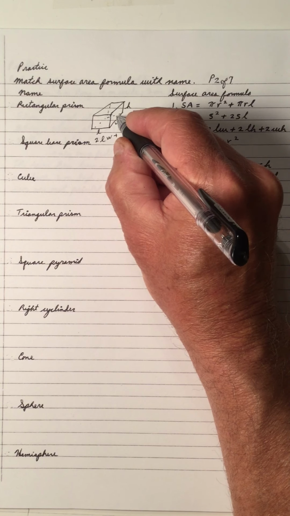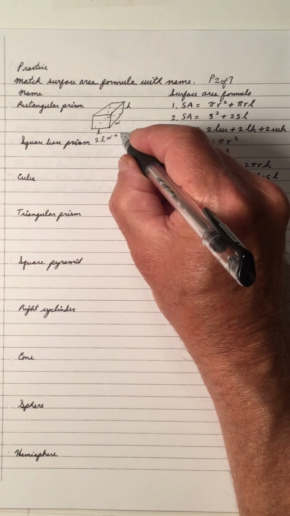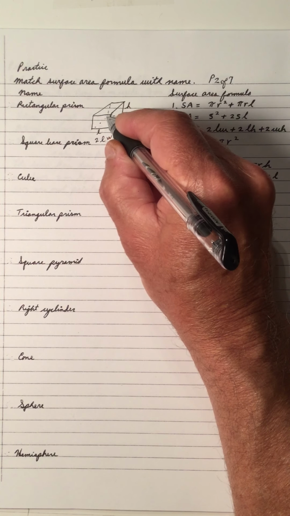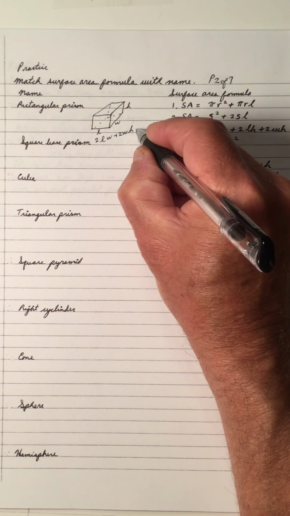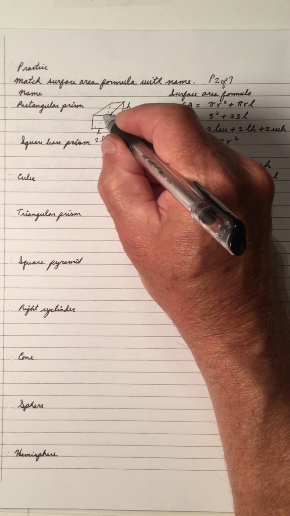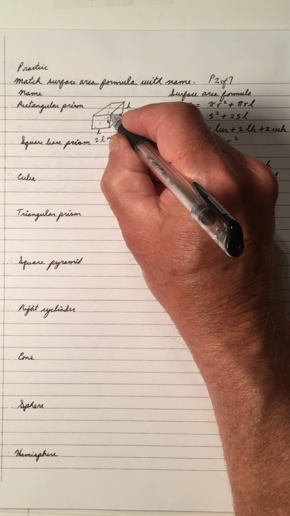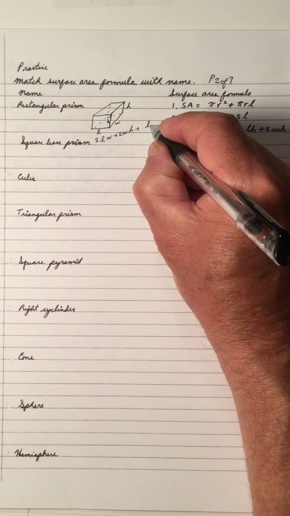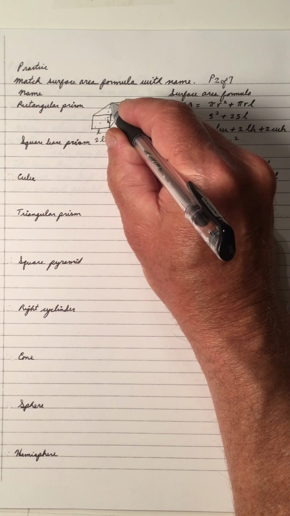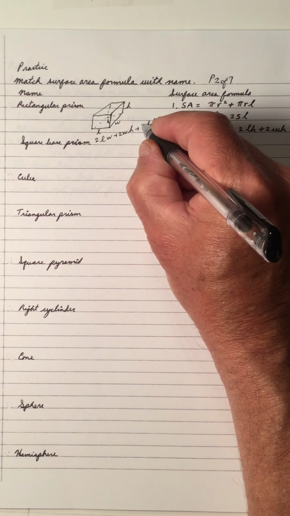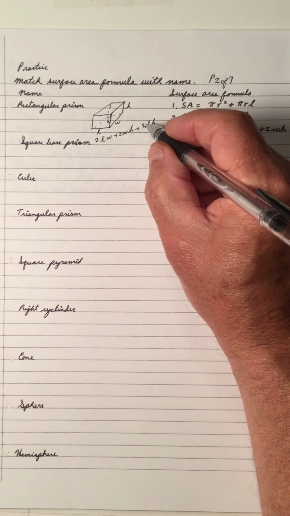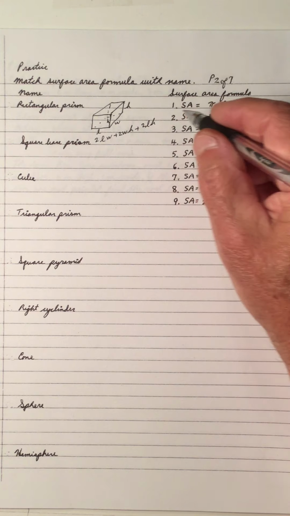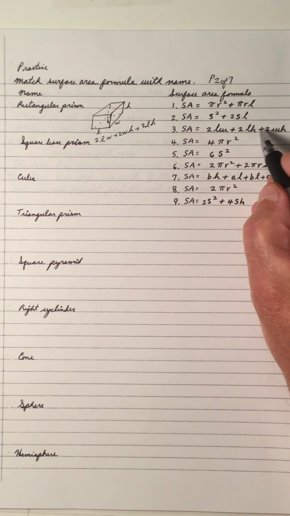And this side here is the width times the height. But that face is also over right here, and there's two of them. And the front side, that's the height right there. The height is the same. The front is the length times the height, and the back side, which is this one right here, has the same dimensions. So there's the formula for the surface area of a rectangular prism. And we look down and we see that it's number 3.